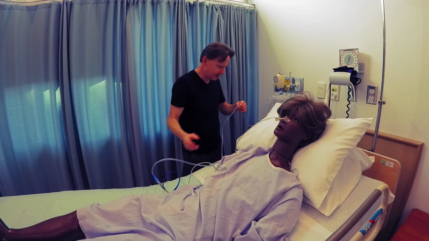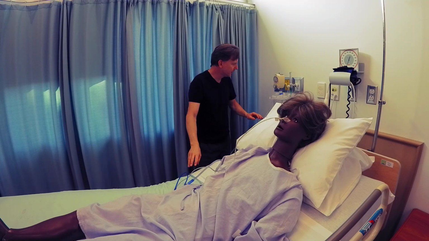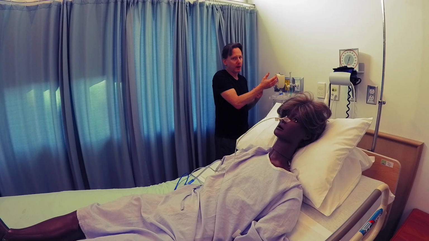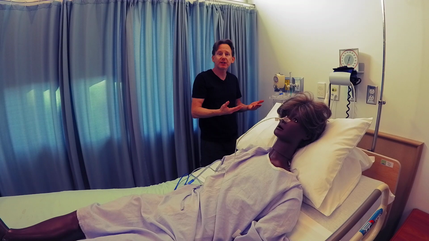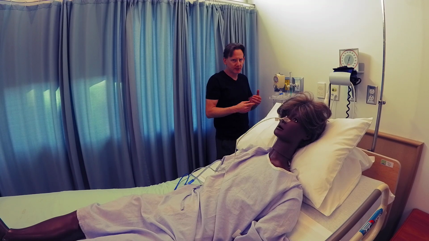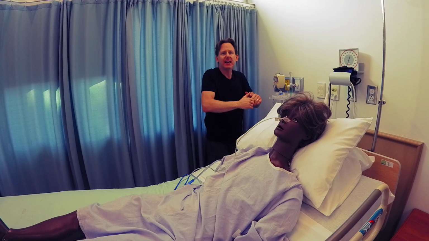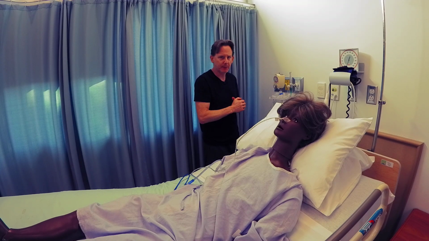And you keep assessing, you're looking at your suction tubing now and seeing if there's any flow through here. Then of course you get to the suction machine itself and you're seeing that it's set. Usually what's ordered is a low suction rate. It could be low continuous suction, or it could be low intermittent suction. Often low continuous. And low suction means 40 to 80 millimeters of mercury. Now it's okay if it's at 40. It's okay if it's at 80. Anything between those two numbers is going to achieve the necessary suction to empty out the stomach.